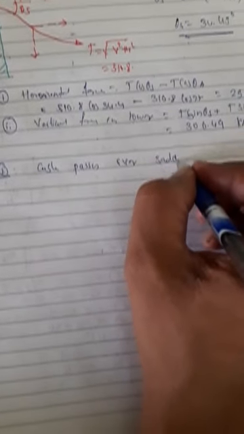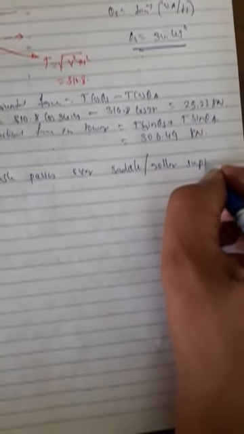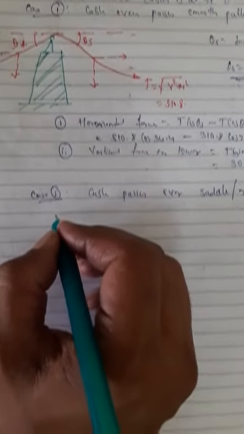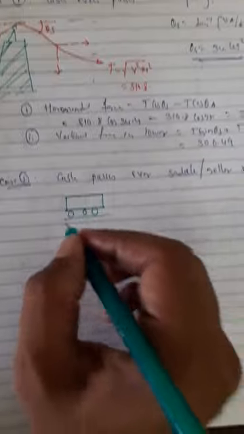Now case 2, the cable passes over a saddle or roller support, both mean the same thing. So let me draw a diagram. Let this be a saddle support over rollers.